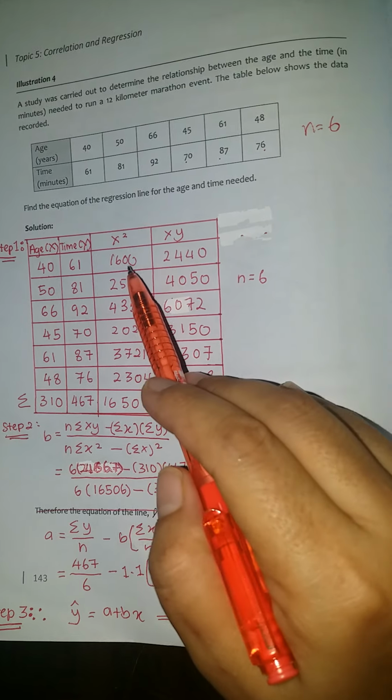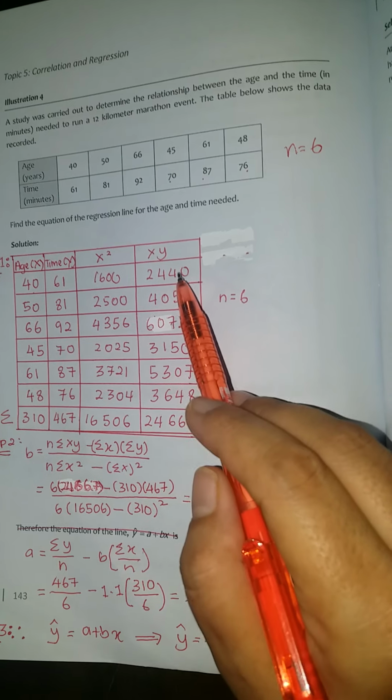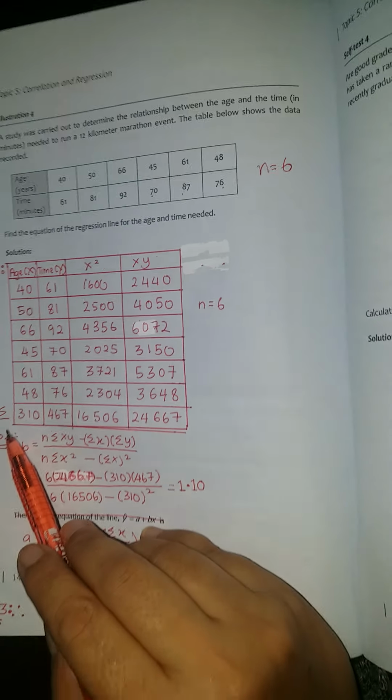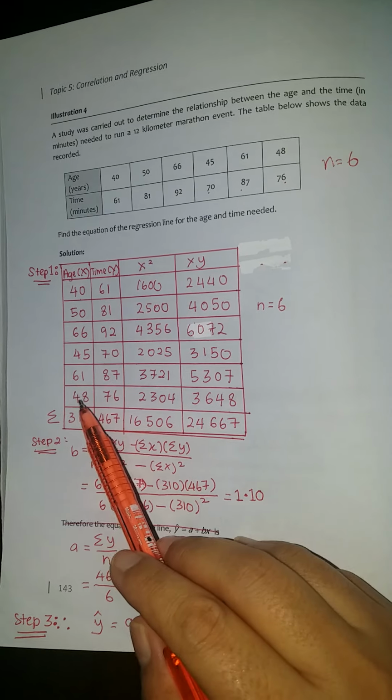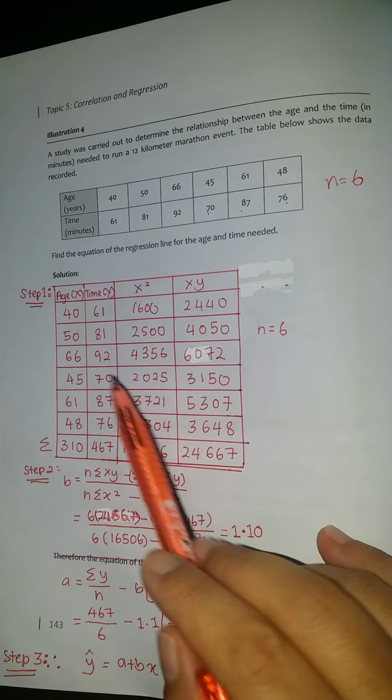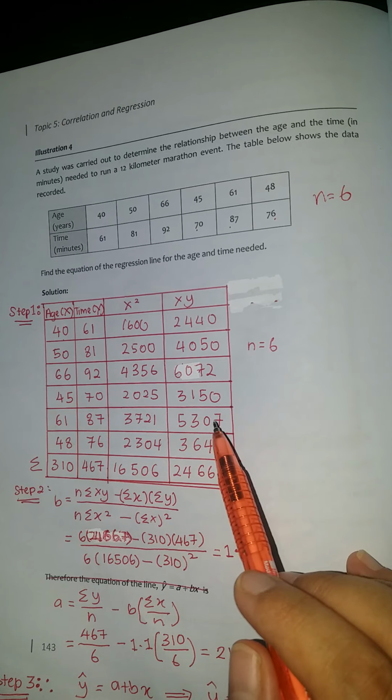Okay, once you settle the x squared and the xy, then you need to find the summation for each of the columns here. Okay, dapatkan perjumlahan bagi keempat-empat kolom yang kita ada ni.